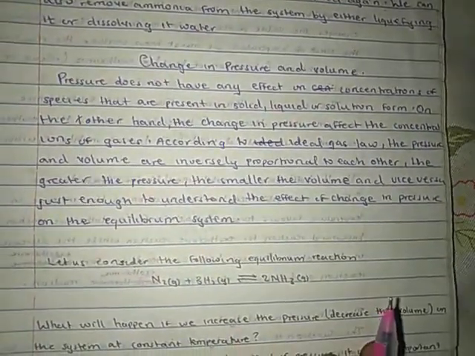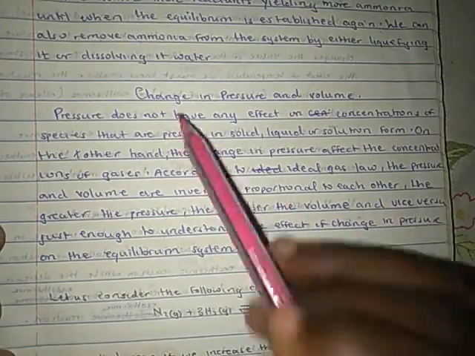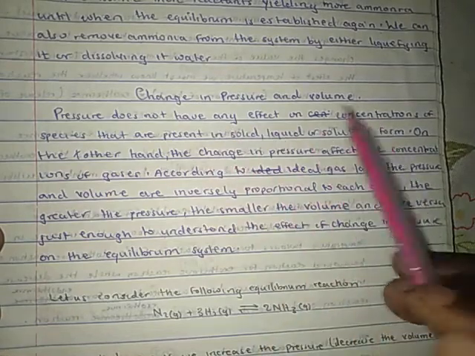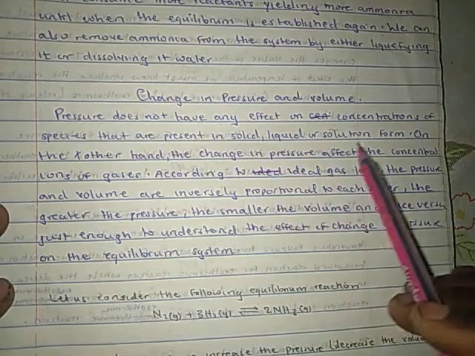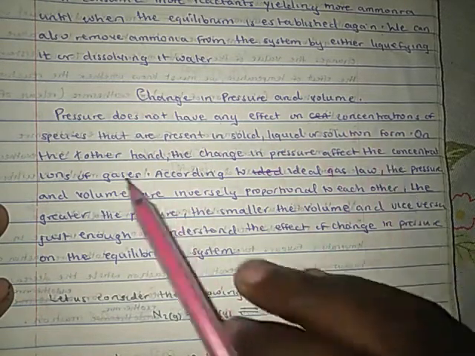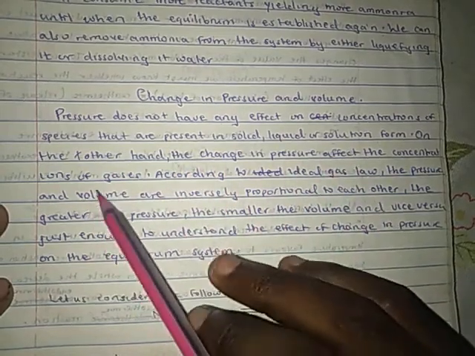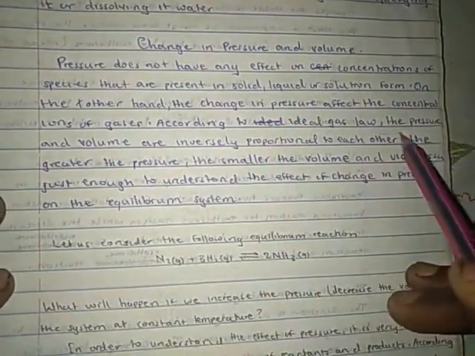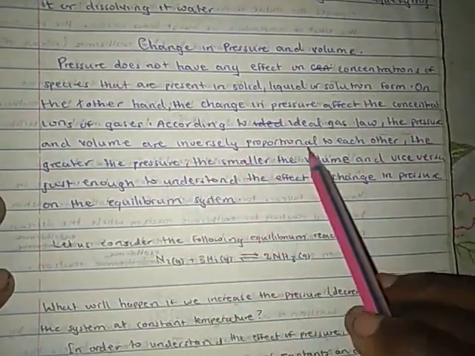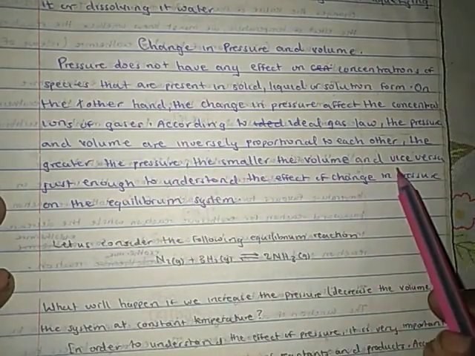But the next factor, let us look at the change in pressure and volume. What we are saying is that pressure does not have any effect on the concentration of species that are present in solid, liquid or solution form. On the other hand, the change in pressure affects the concentration of gases only. According to the ideal gas law, the pressure and the volume are inversely proportional to each other. The greater the pressure, the smaller the volume, and vice versa.